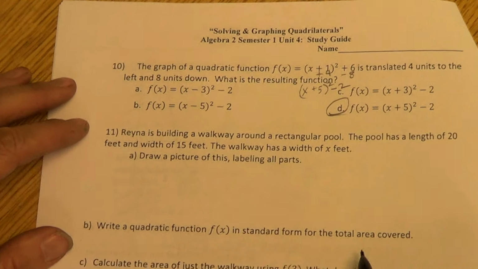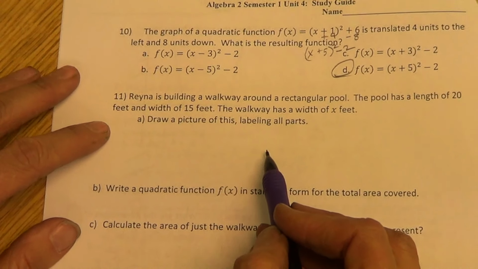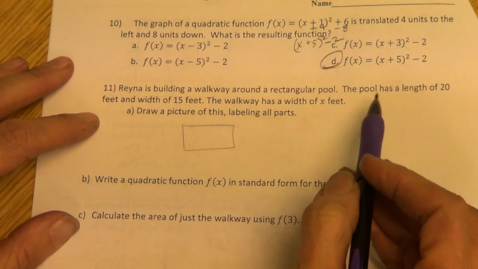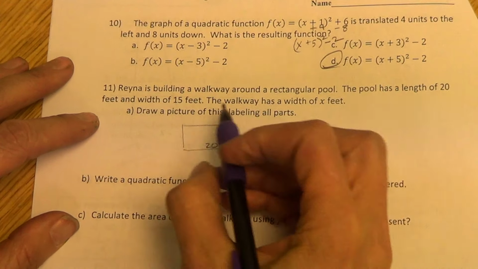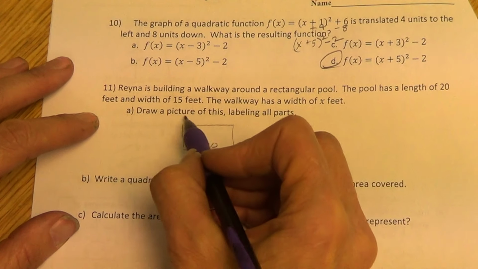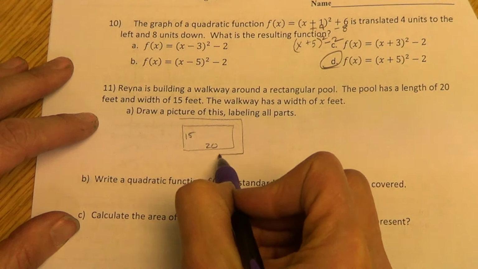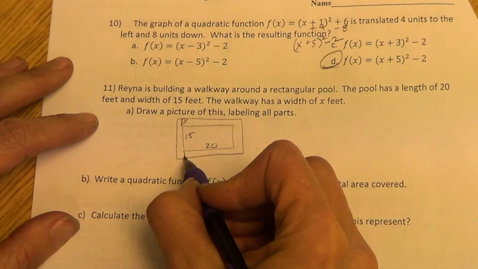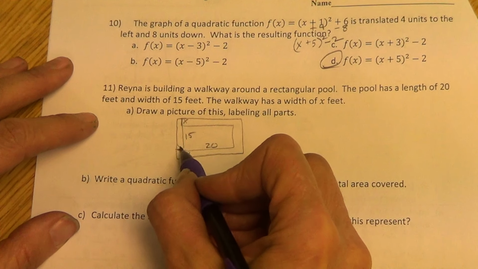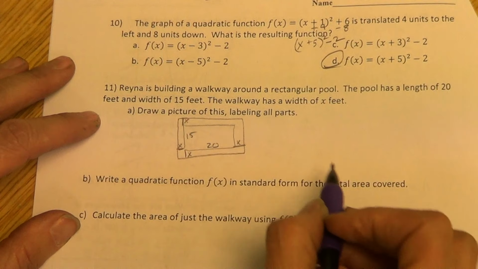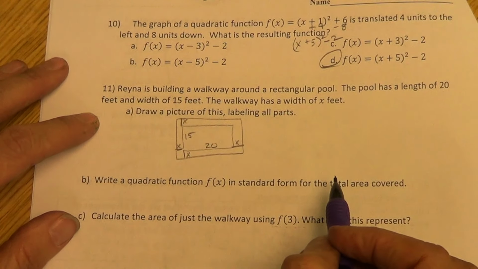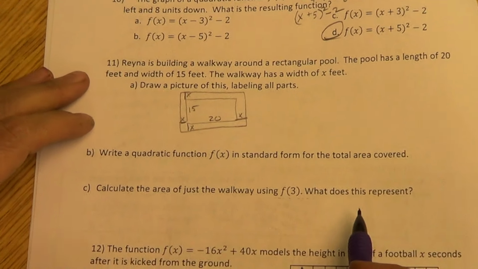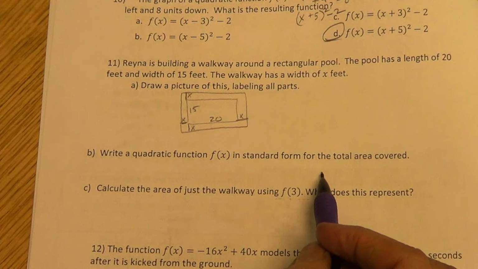Okay. Raina is building a walkway around a rectangular pool. Ooh, I always start by drawing these. The pool has a length of 20 and a width of 15. And the walkway has a width of x. So it's x width here, and x width here, x width here, and x width here. Okay, draw a picture and label all the parts. We've done that. Write a quadratic function in standard form for the total area covered.